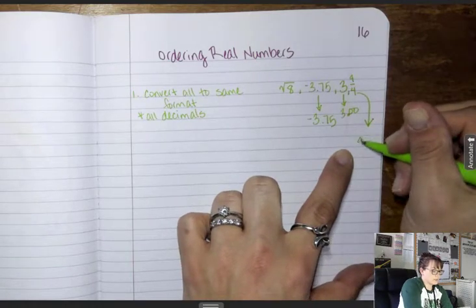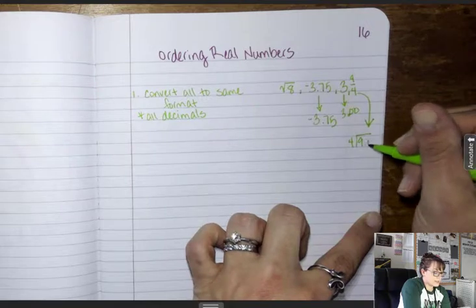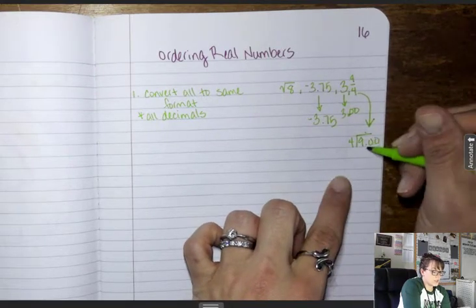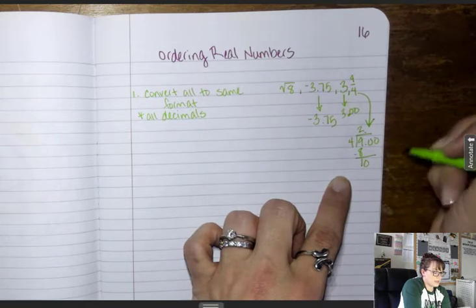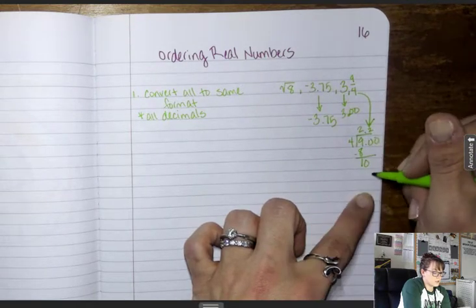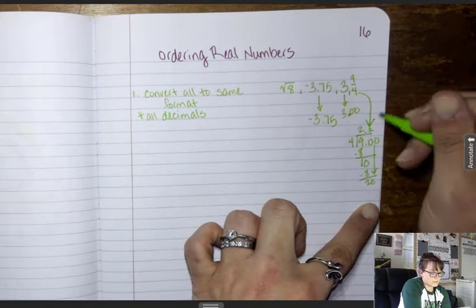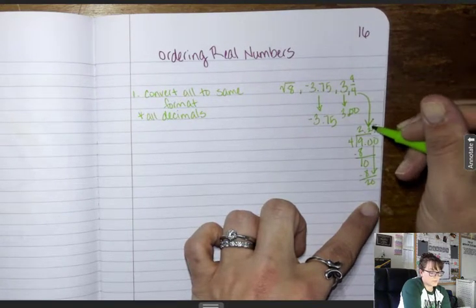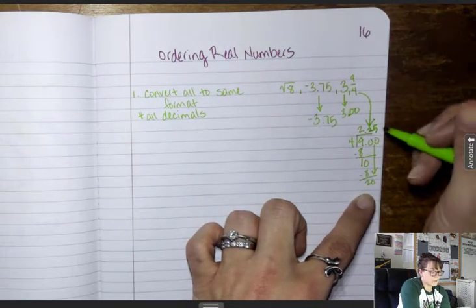So for those that did not figure that in their head, we basically did this. 4 goes into 9 2 times. That's 8. That'd be 10. So that's 2, 8, 2, 0, 5. You just divide. So you end up with 2.25.